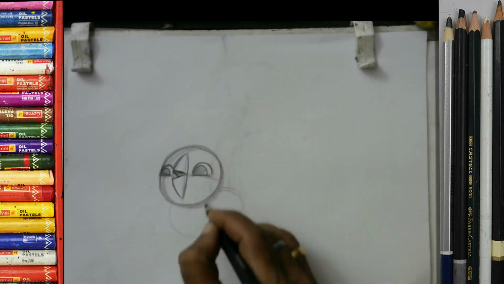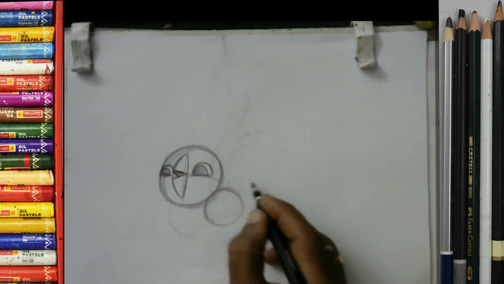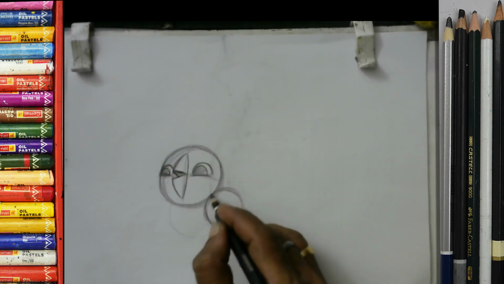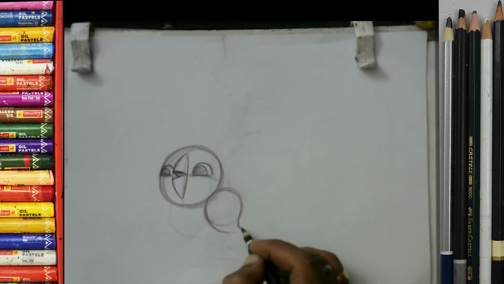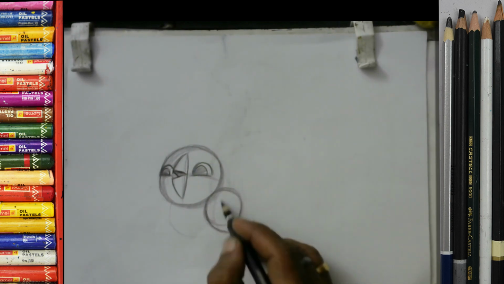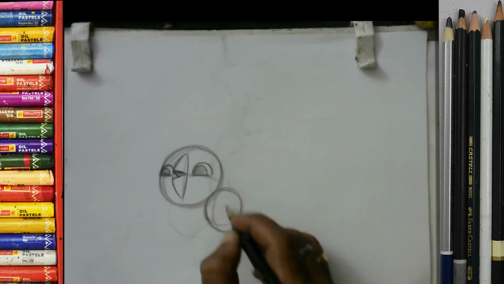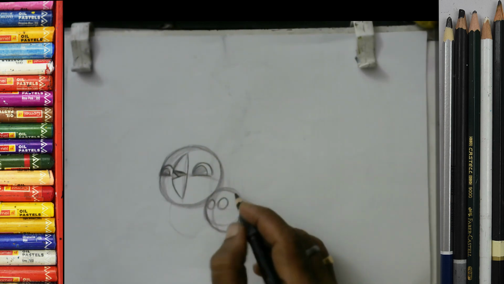This. Okay. That's like one eye, two eyes.